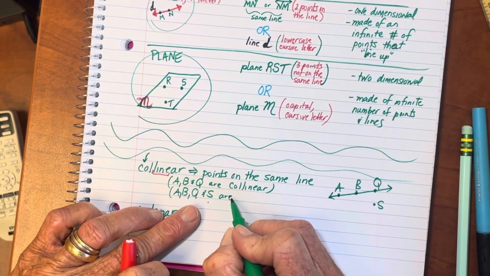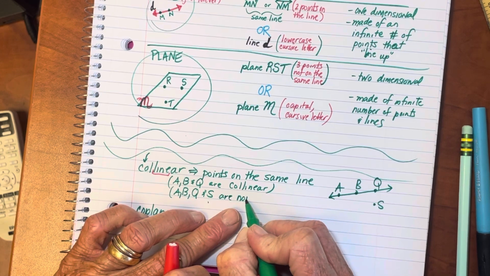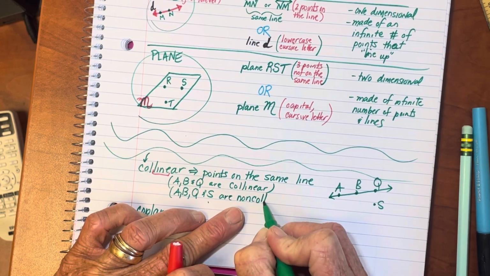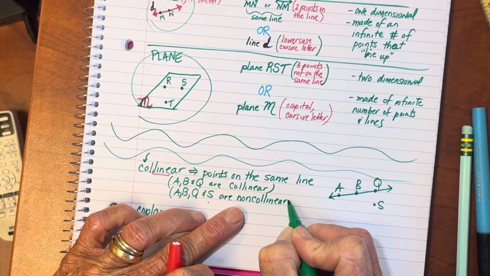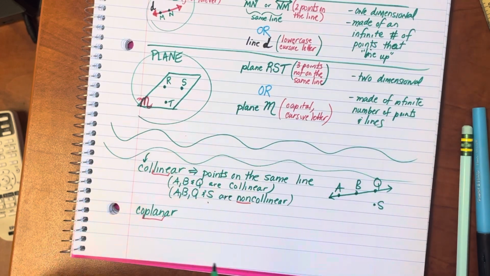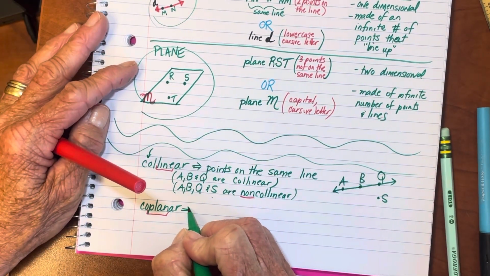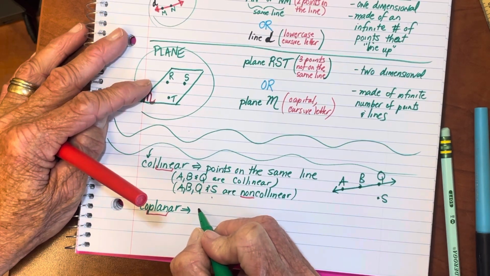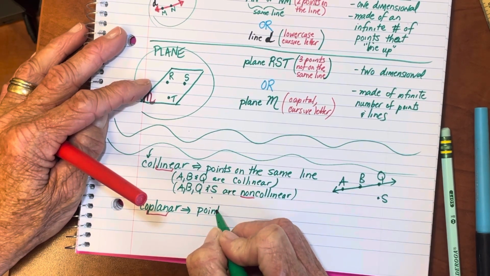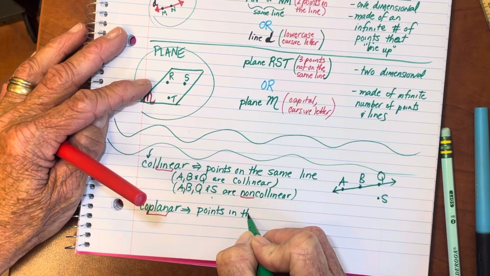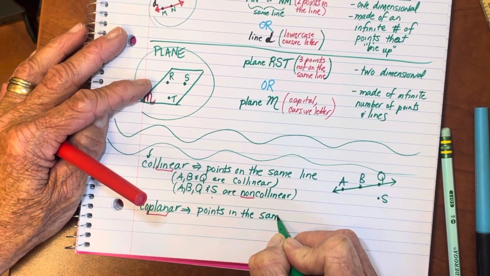No. So we say that they are non-collinear. Non, of course, meaning not, okay? Points on the same line. So coplanar, what are coplanar points? They're simply going to be points in the same plane.